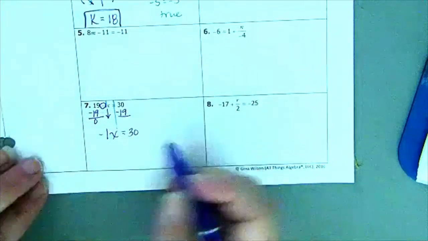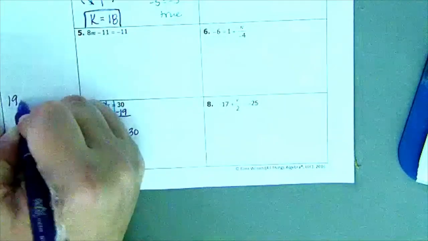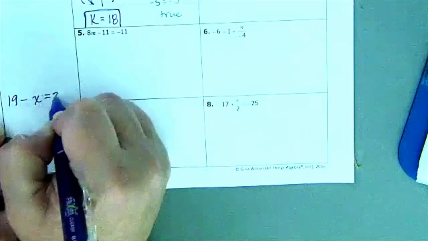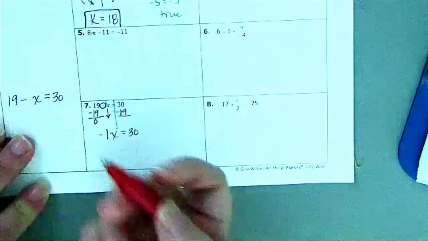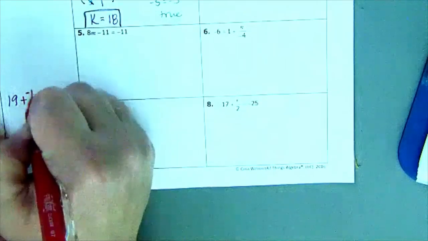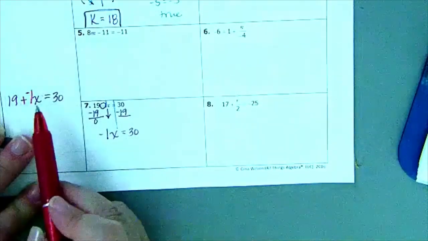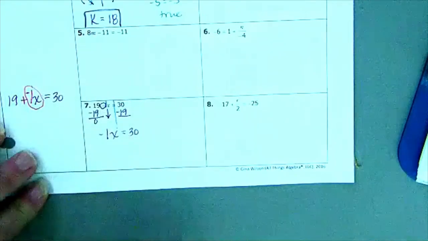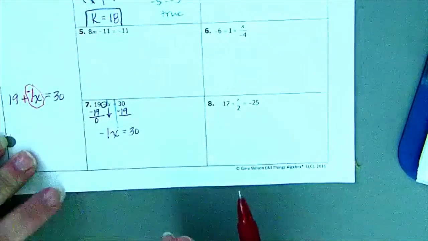If it is helpful, when you have the equation 19 minus x equals 30, go through and change this to plus a -1x. So you know that this is a -1x. Because if you forget that sign, you're going to end up with the wrong answer.